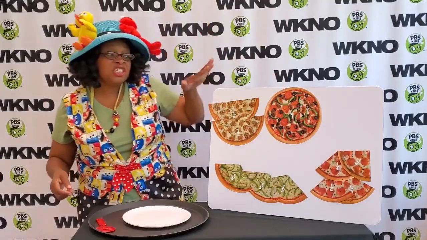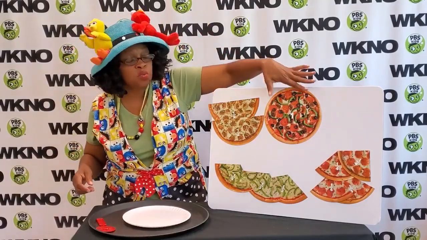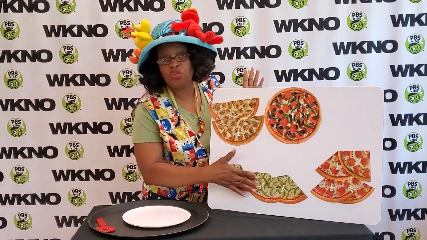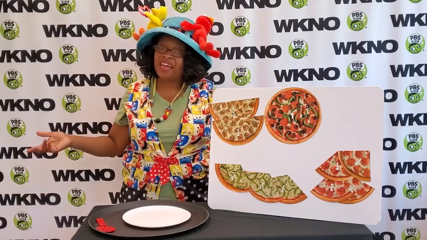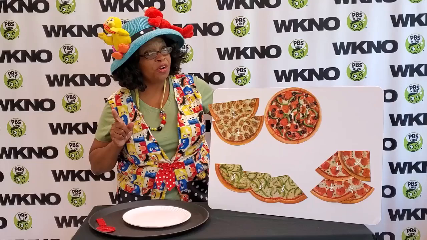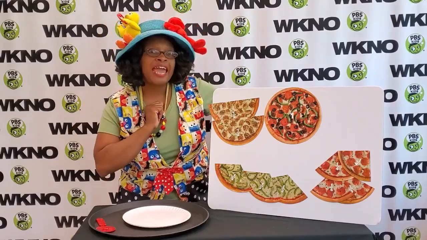That's right. So I can take my pizza, this 1 whole pizza, and I can cut it into equal parts. I can cut it into 2, 3, 4 parts. Do you think I can cut it in more parts than that? Let's say that I had more friends that came over. What happens if there's 8 of us?